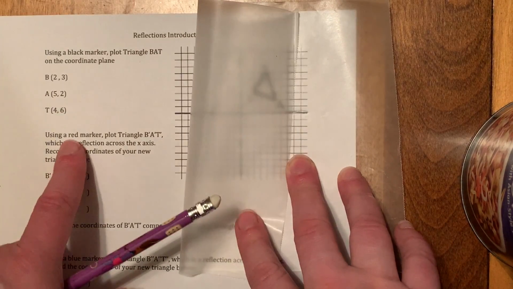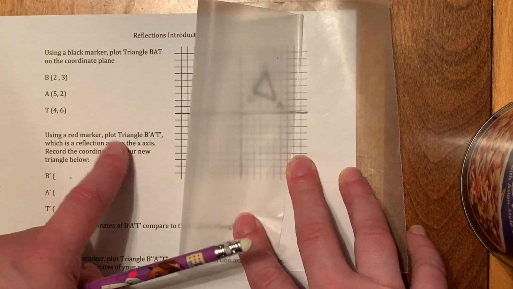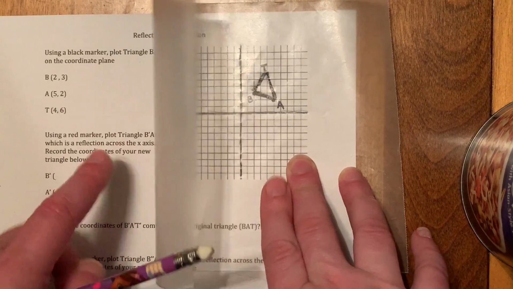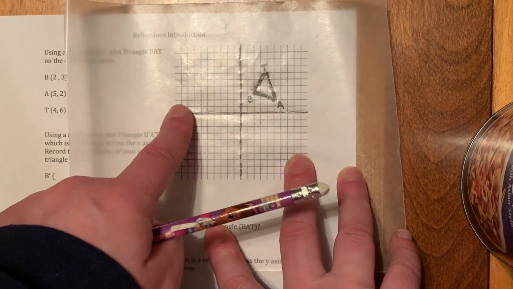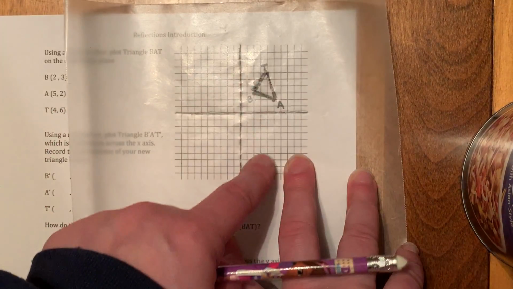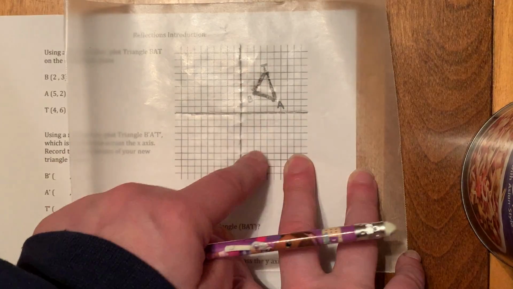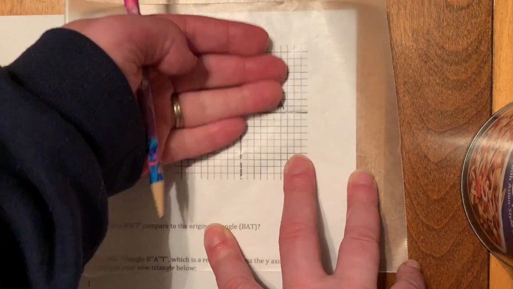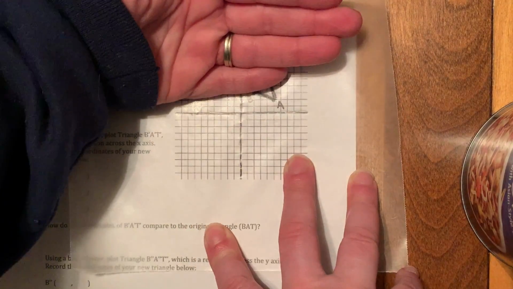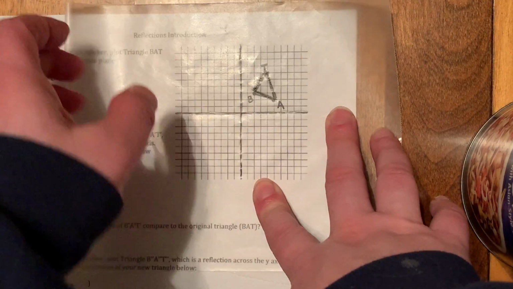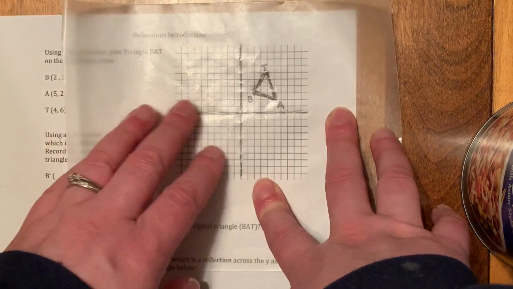So the first one says use a red marker, or you don't have to, but you can if you want. Plot the triangle, which is a reflection across the X axis. So this is the X axis. That means we are flipping it over the X axis. Whatever you're reflecting across is basically what you're flipping it over. So remember, reflection is a flip. I'm going to flip it over and it's going to go like this. So we're going to literally take our paper and flip it over to see where our shape lands.